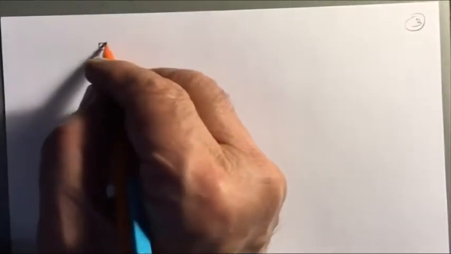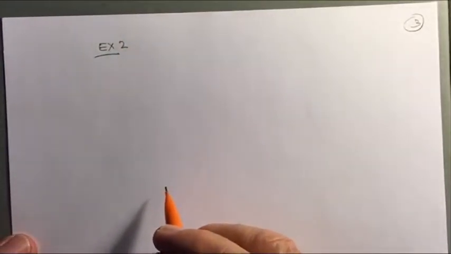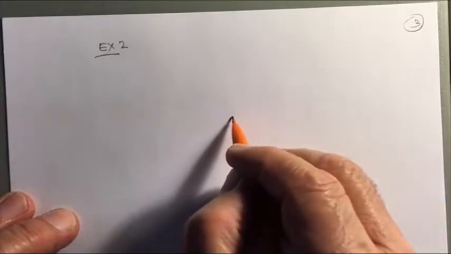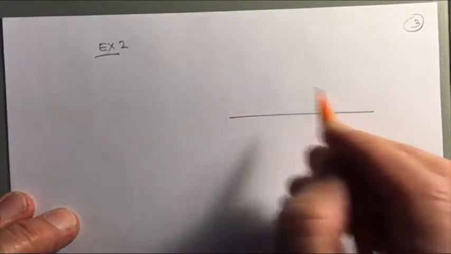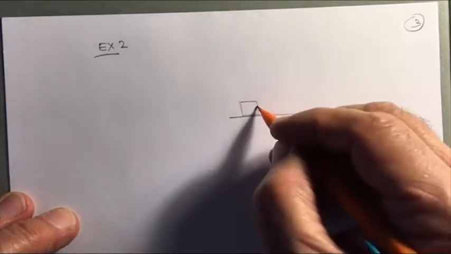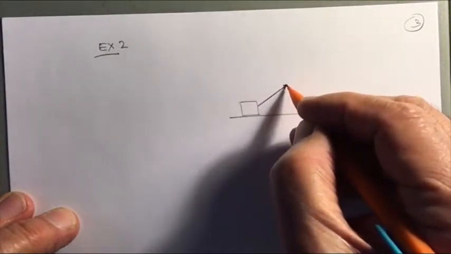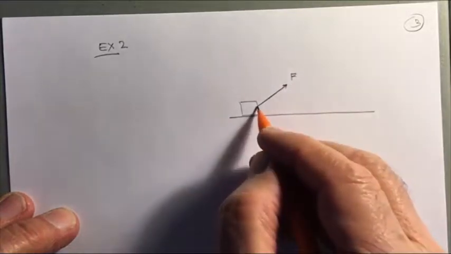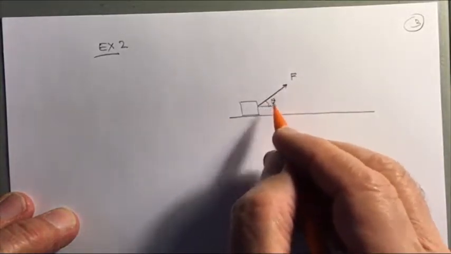Now, as another example, we consider a level surface, and we have an object here which is pulled with a force at an angle theta.